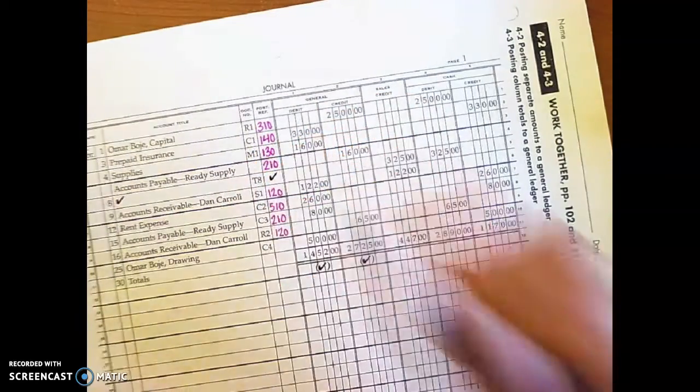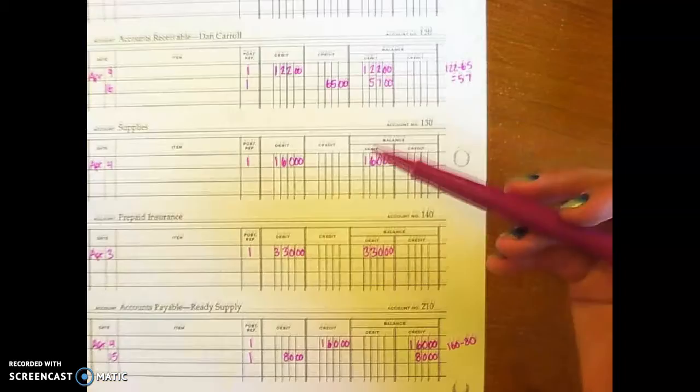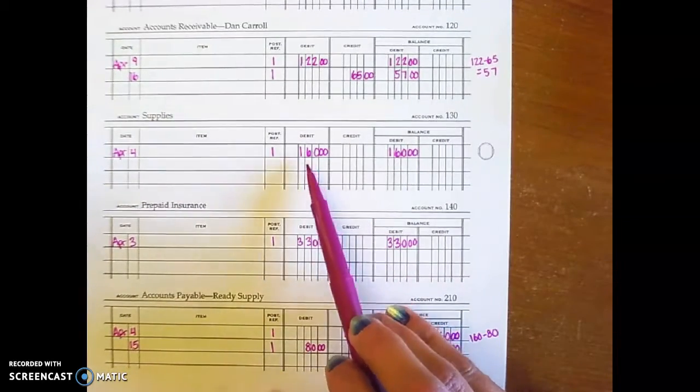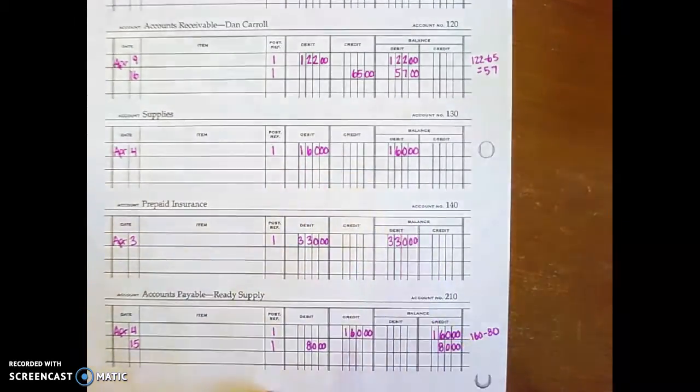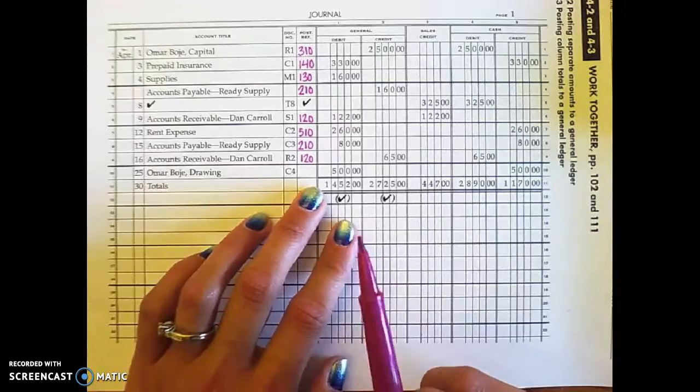That'll be the hardest time with posting, is calculating when you need to subtract. That'll be the newest thing, I guess, to learn. When we buy multiple supplies and they're all debits, we would just keep adding to calculate our new debit balance. And we'll get some of those examples later on as well.